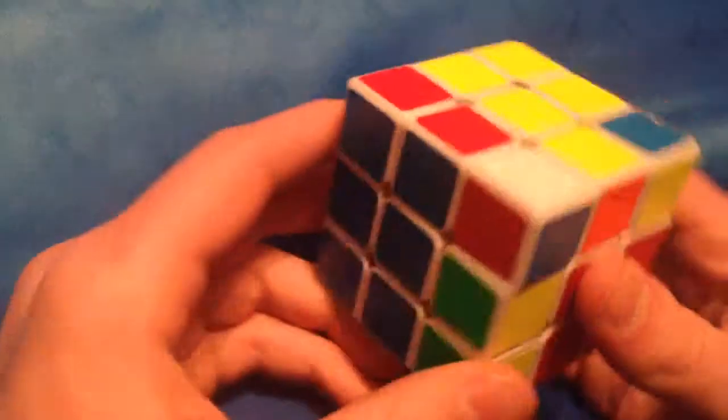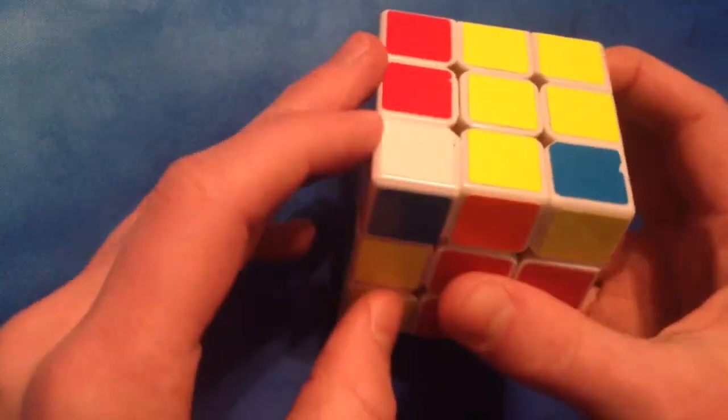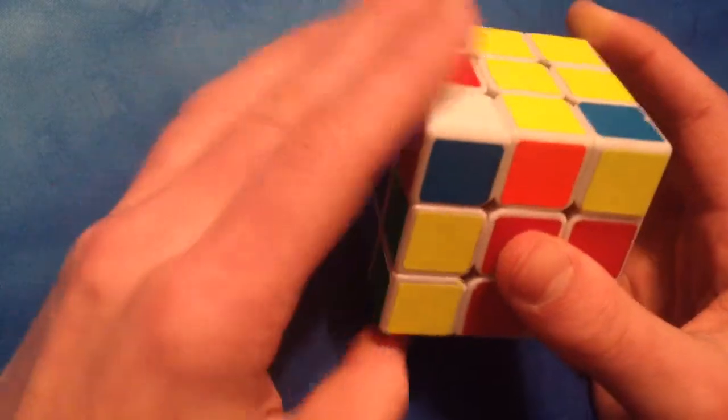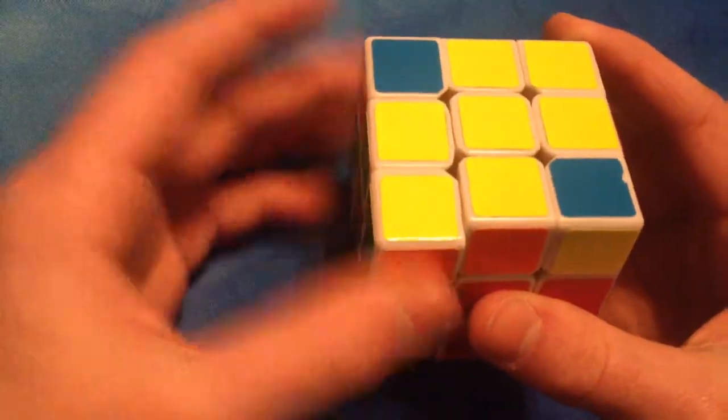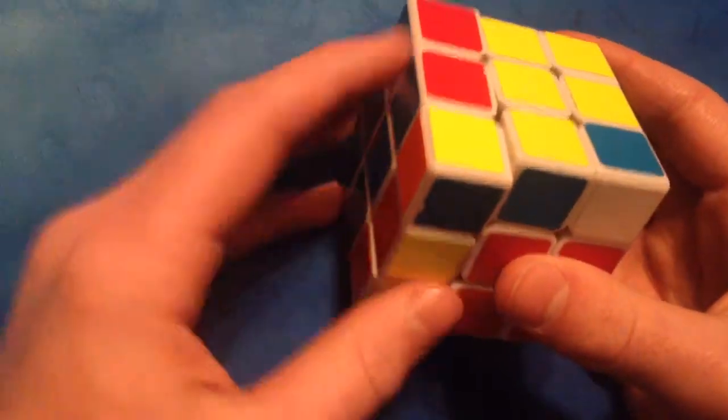So here is the mirror to that case. They are both on the left face. So we're going to move the left face up, do U2, move the left face back down, and you get an easy insert here. Okay.